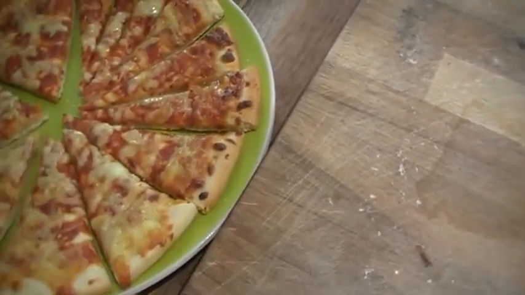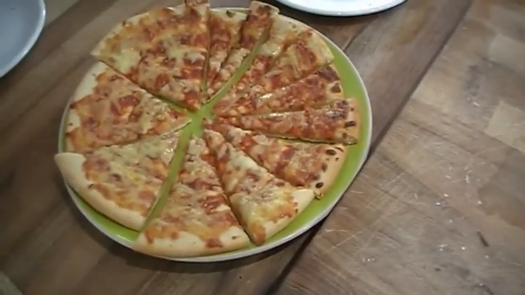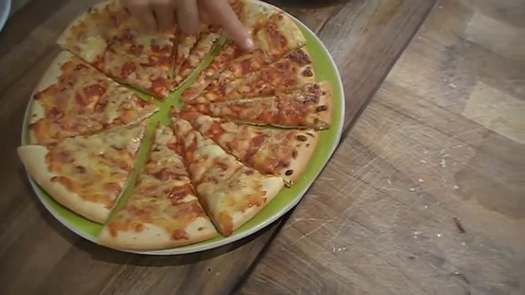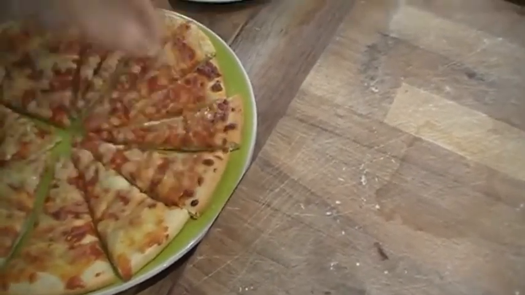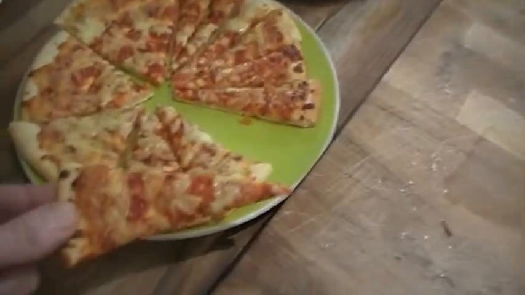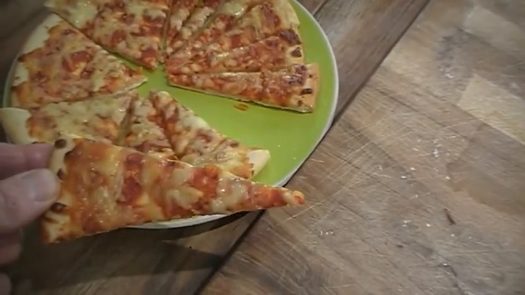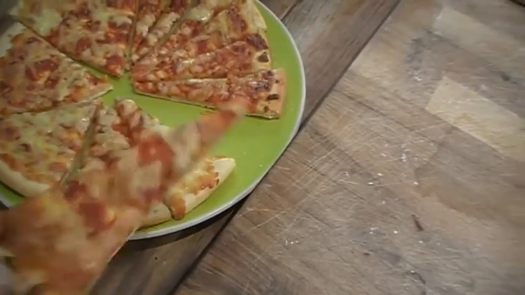So the middle ones are going to be, there's 12, so there's 2 middle ones, aren't there? What would they be? 1, 2, 3, 4, 5, 6. These 2, yeah. Okay, so let's have a look at those. Look at the size of those. Is that a fair size? Yeah, what's that remind you of? The other pizza. Yeah, the other pizza.